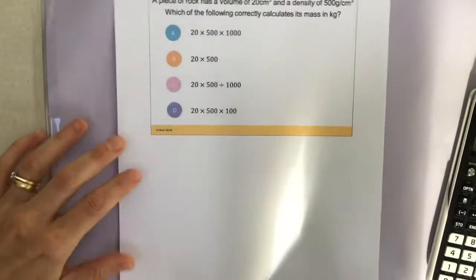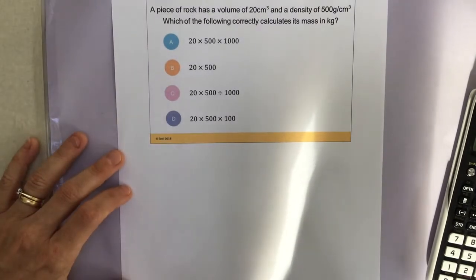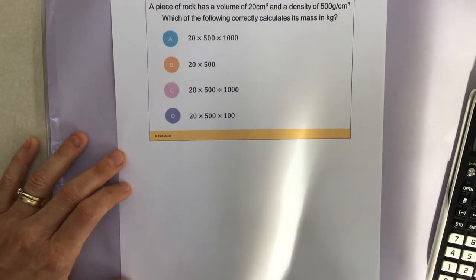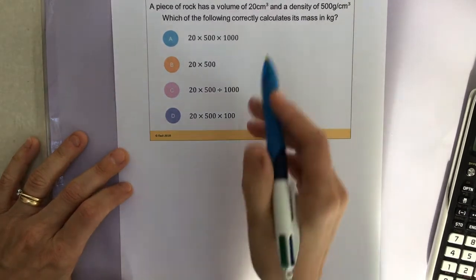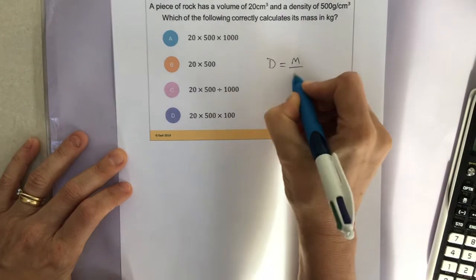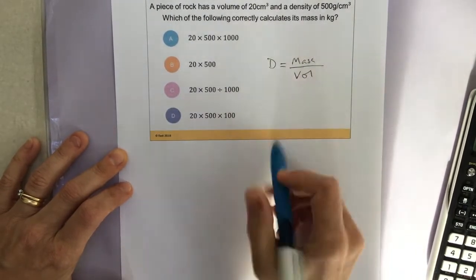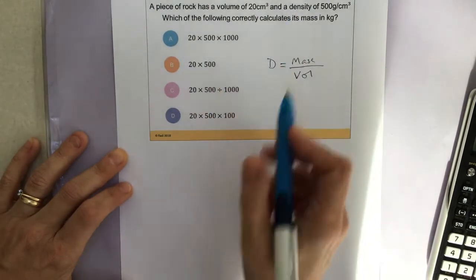So our second question, which is still on the compound measures task, is about density. So let's have a look at this. What we need to know about density is that density is equal to mass over volume. And if you don't know that, you need to learn that, please. So density equals mass over volume. So let's have a look at this question.